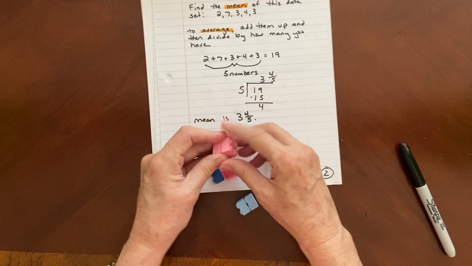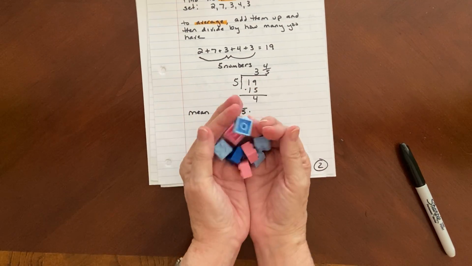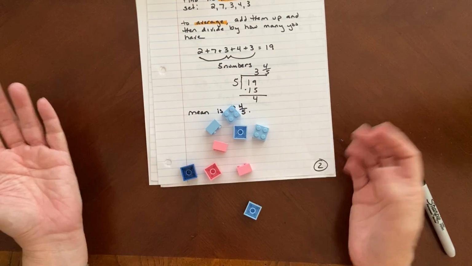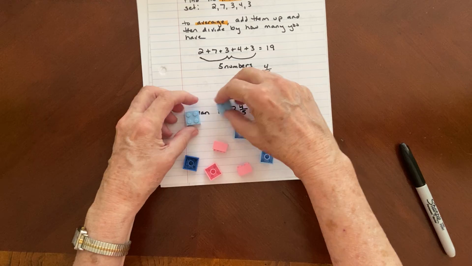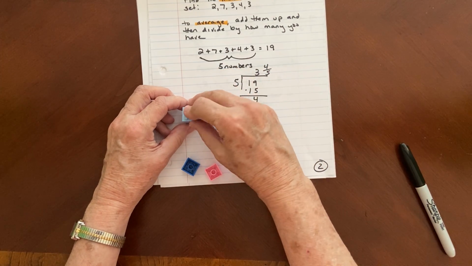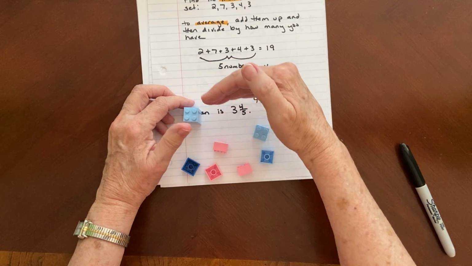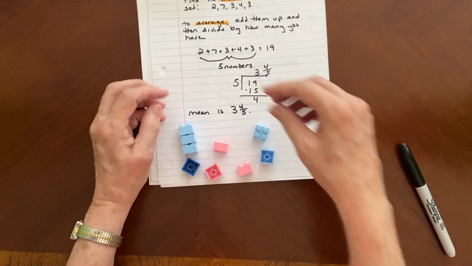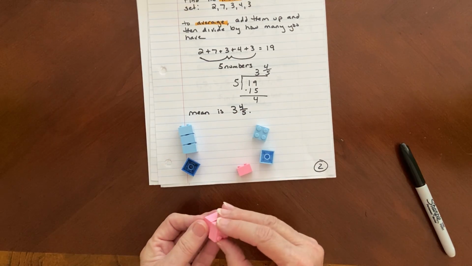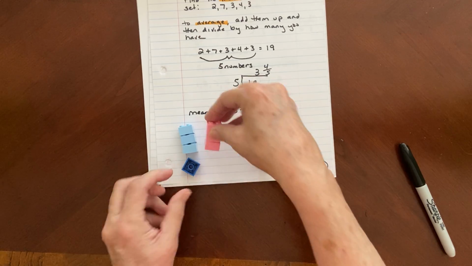Okay, so now I mushed them up. I added them all together. I have 9 of them. I'm going to redistribute them so that they're the same. So if I have 9, and I had 3 groups, I'm going to say 9 divided by 3, right? Okay. I did different colors just so it'd be easier to see.